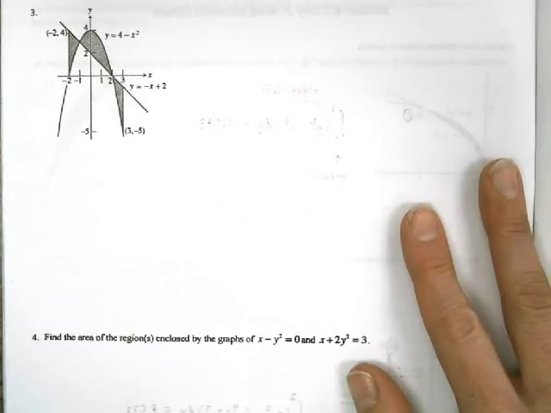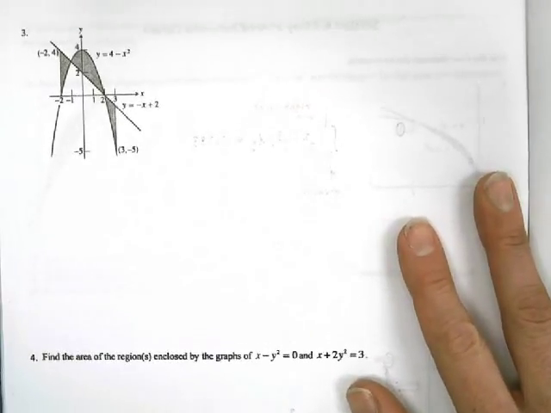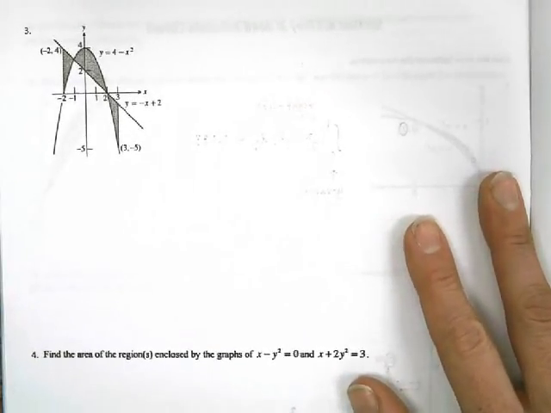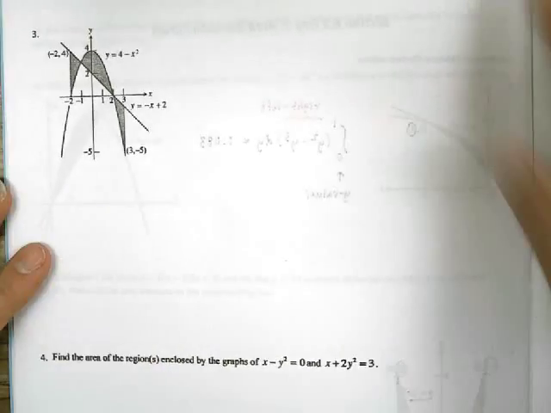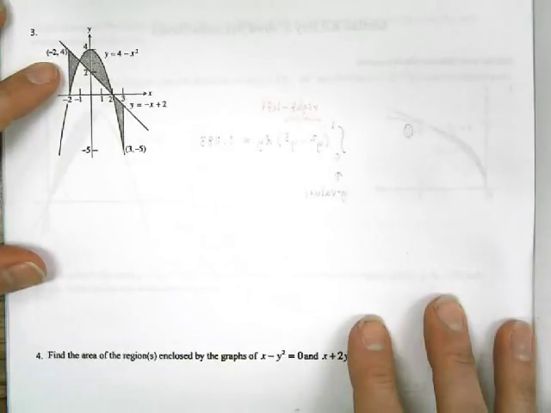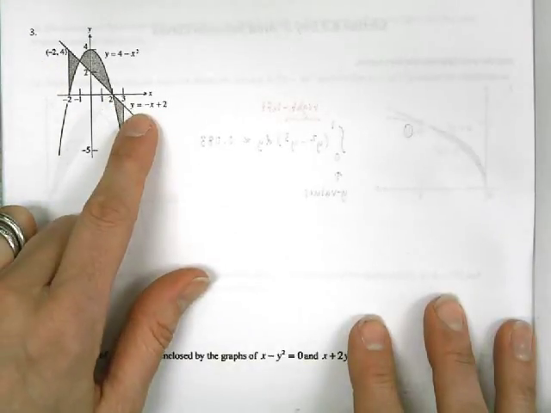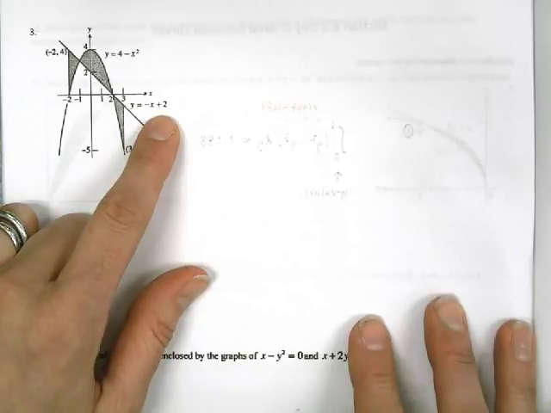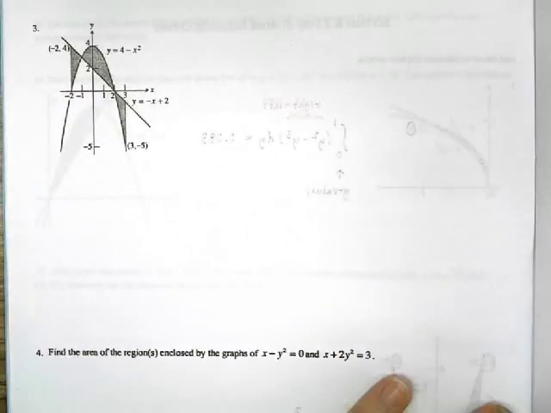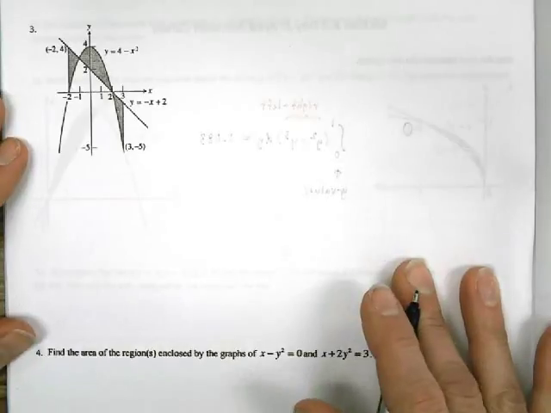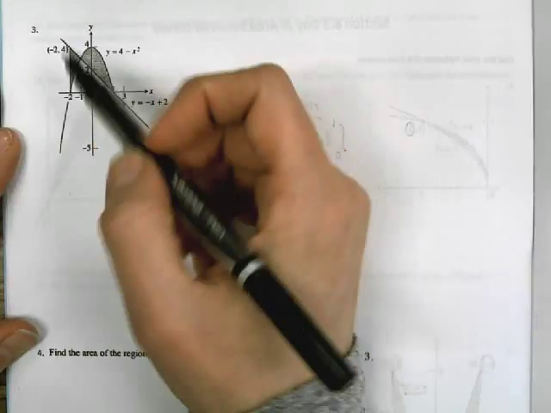All right, on number 3, this is one where I'm really not going to be able to get around using separate integrals. To me, it still seems that top minus bottom is the best way to go. Everything's solved for y in terms of x, so I wouldn't have to do any rewriting. And even if I did do right minus left, I'm still going to have all sorts of splitting that I'm going to have to do. So I'm going to treat this as top minus bottom. We're just going to split up our intervals.